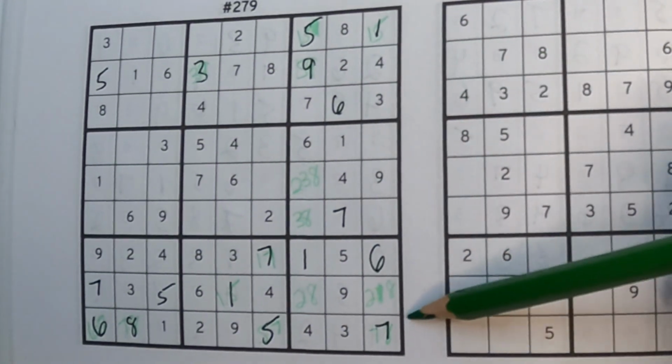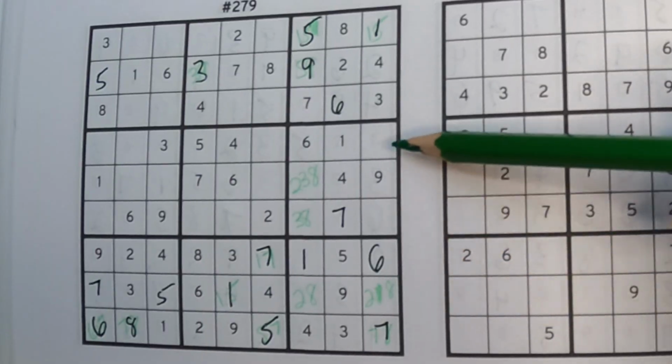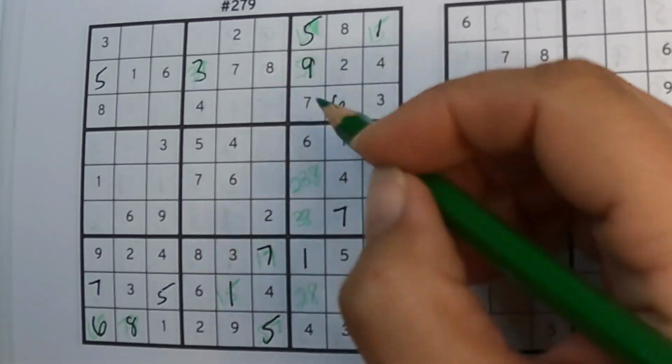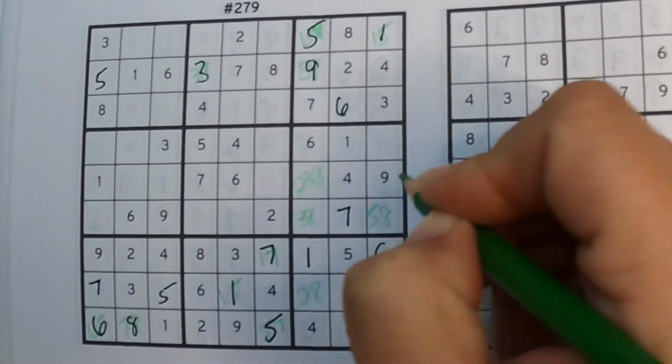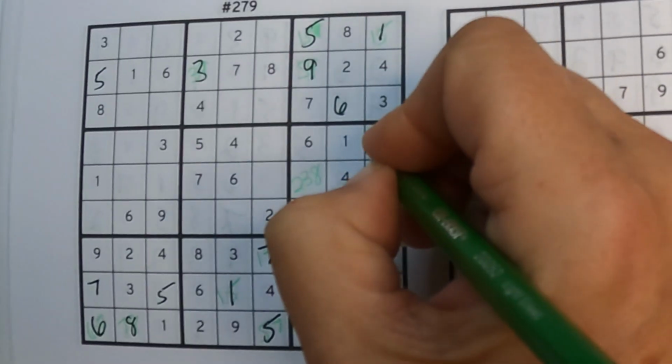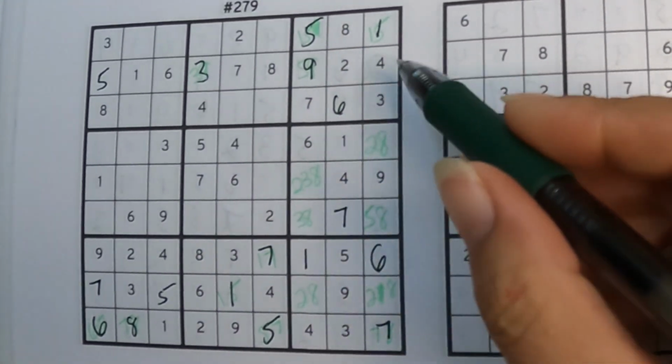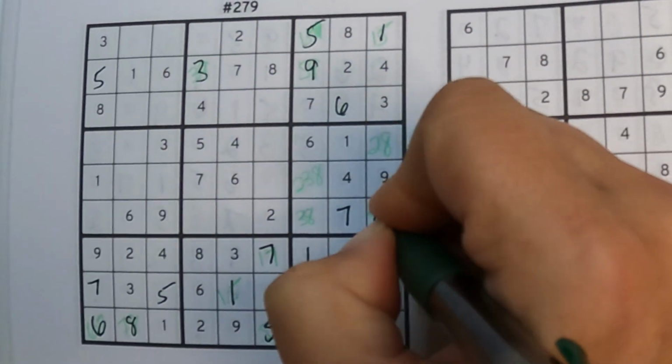For this column now, we're missing 2, 5, and 8. We've got a 2 here, so 5, 8. 5 here, so 2, 8. So if we look, the only place the 5 can be in that column is here.